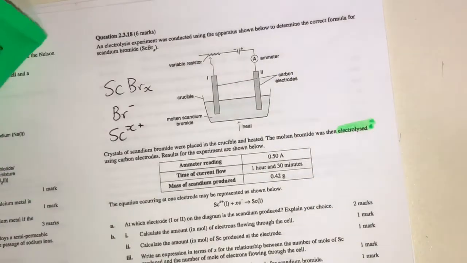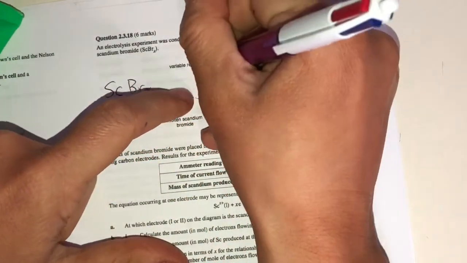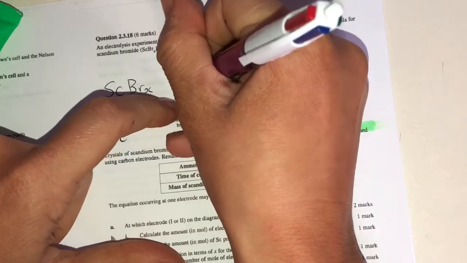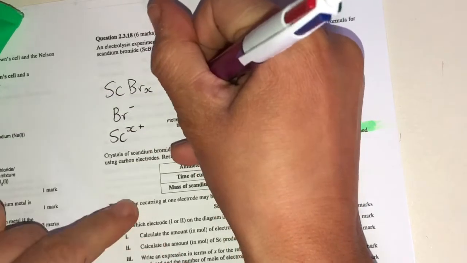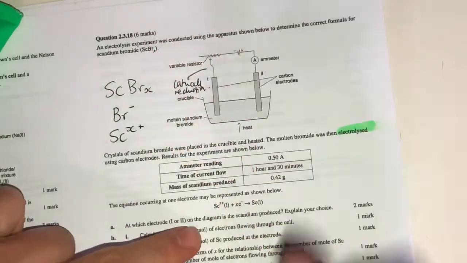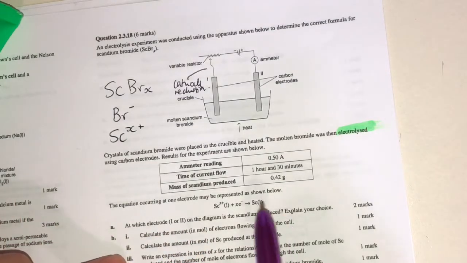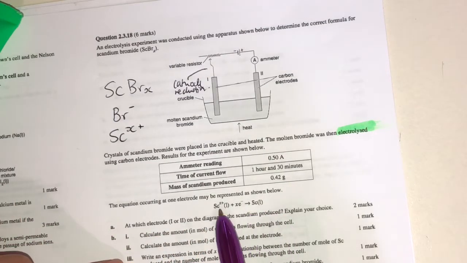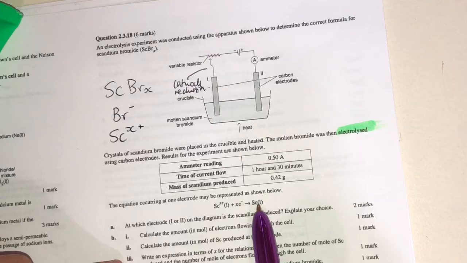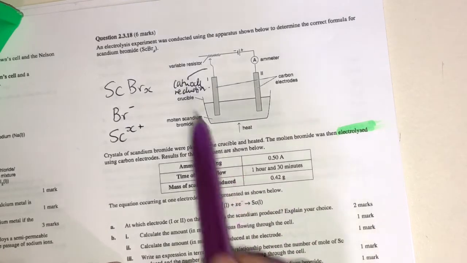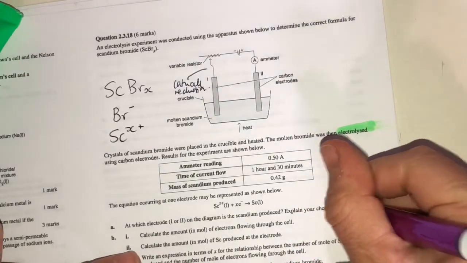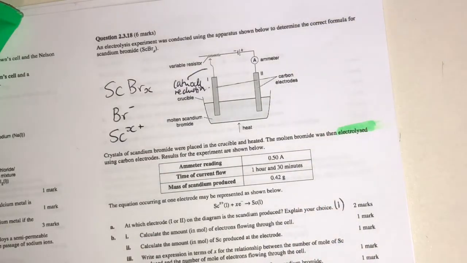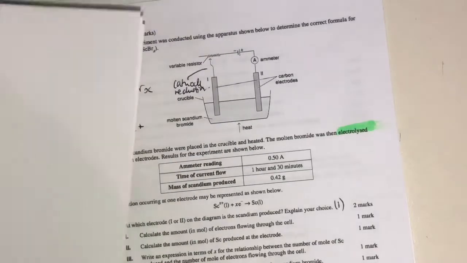So the negative one is the cathode, so we have reduction. The scandium ions are being reduced, so therefore they're occurring at electrode 1, because that's where reduction occurs.